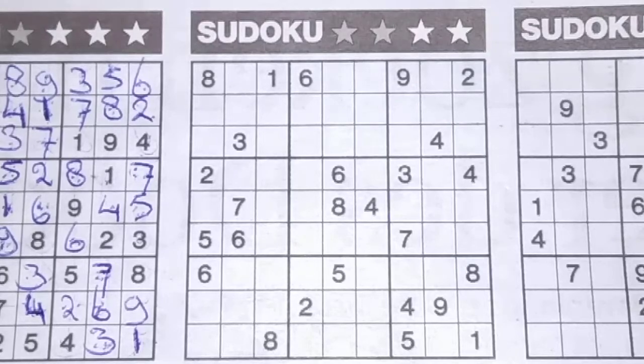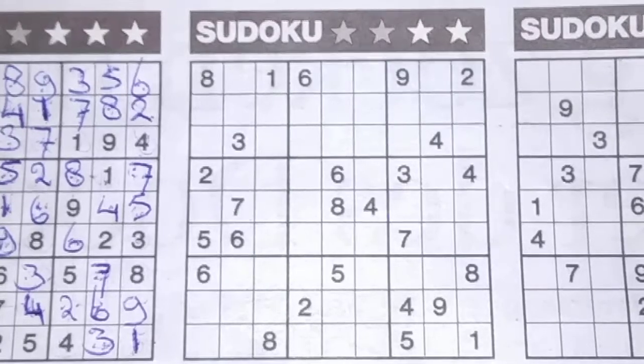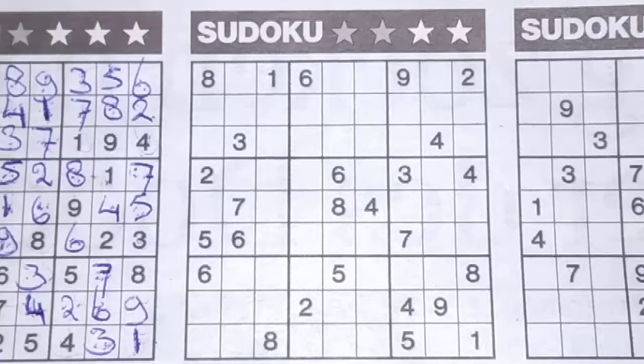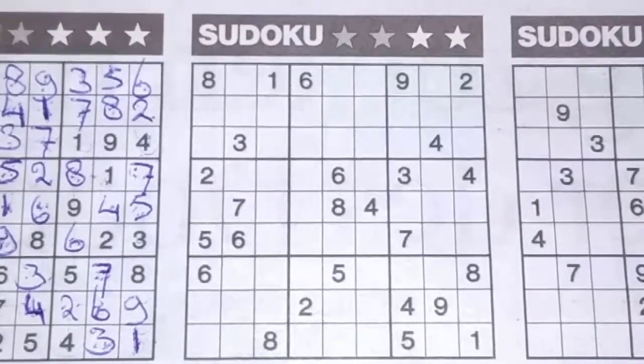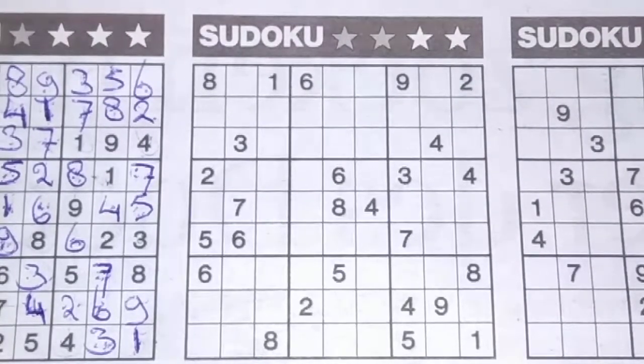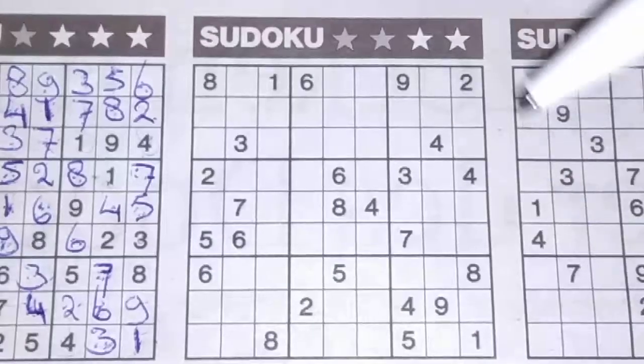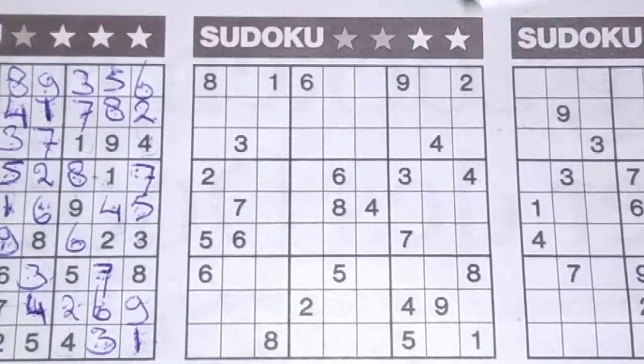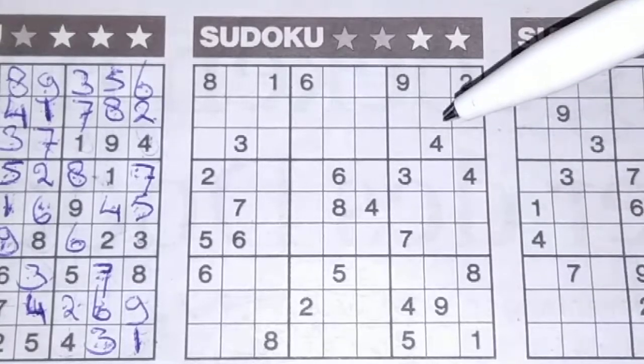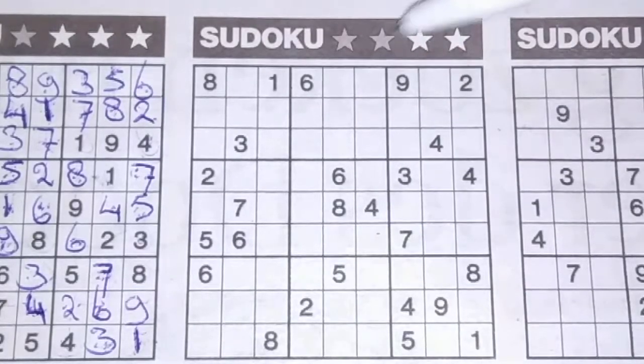Today's newspaper, May the 4th, Monday, 6 Sudokus. The second one is a Sudoku with 2 stars. The first one we have also finished a minute ago, so we will continue with this Sudoku, a 2-star Sudoku.